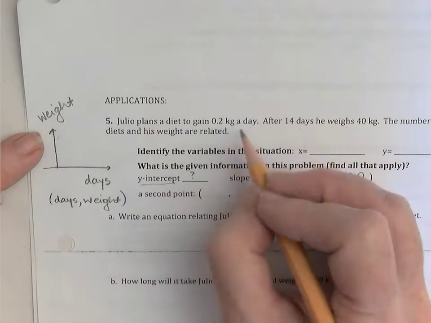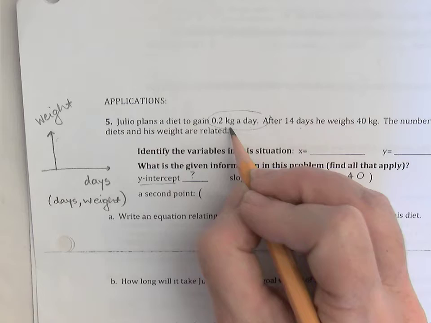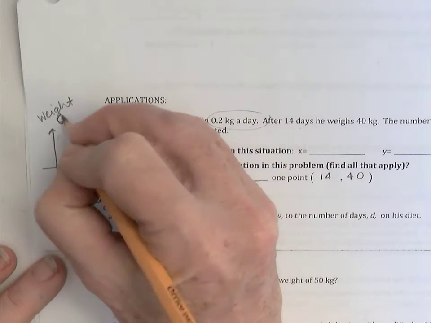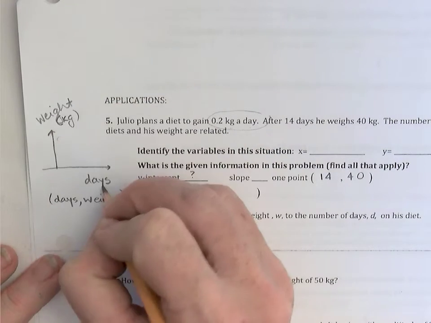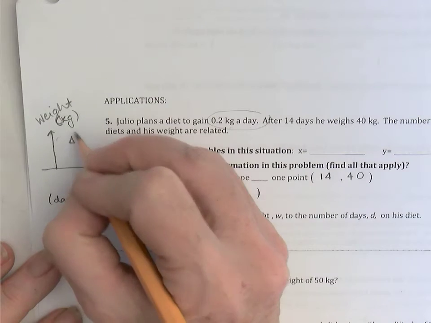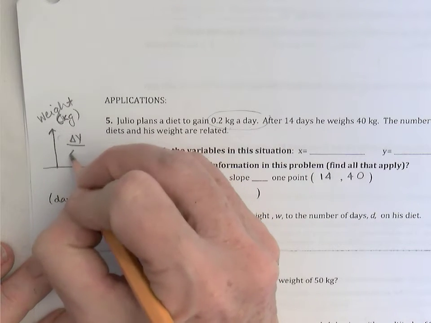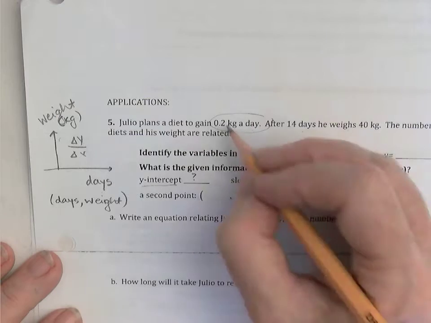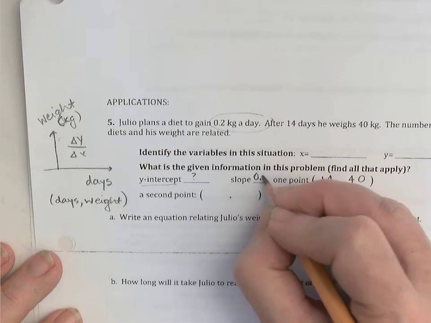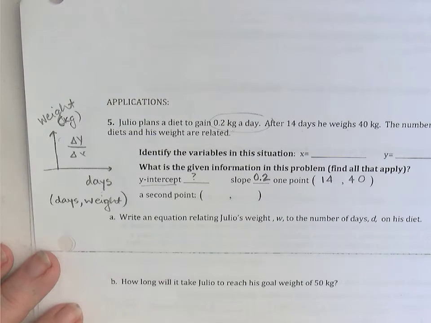But we do know that he is gaining 2 kilograms per day, right? So weight is in kilograms, and this is in days. So that's a change in y over the change in x. So that's his slope. So his slope is 0.2.